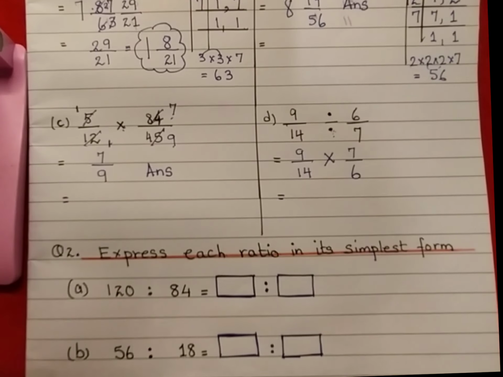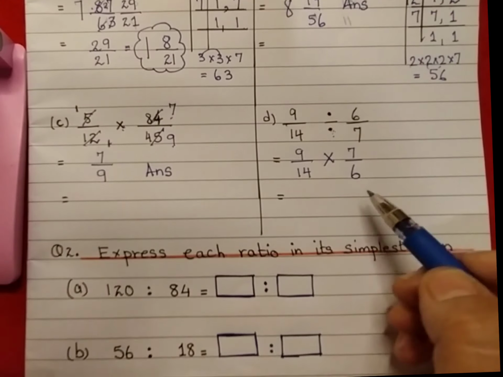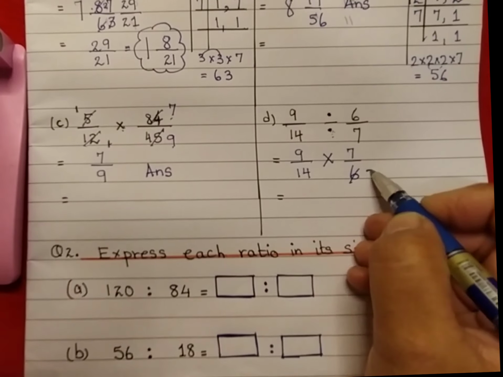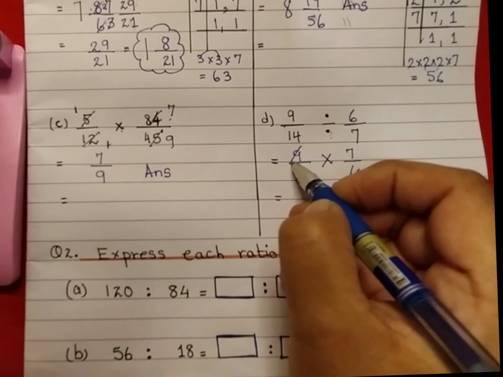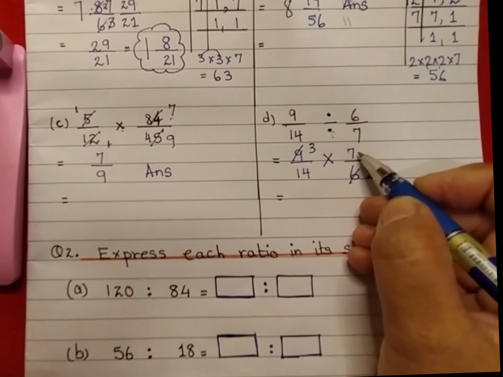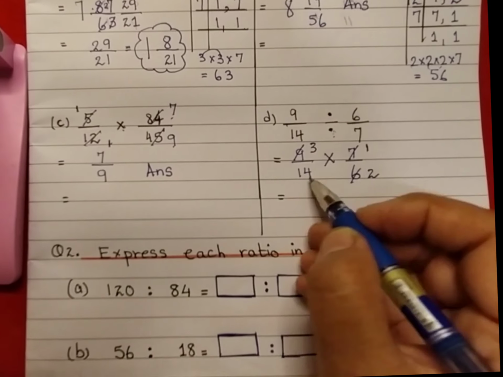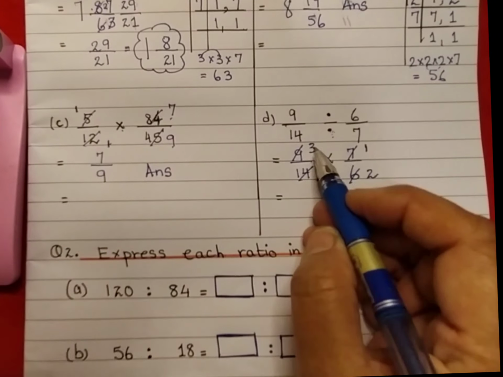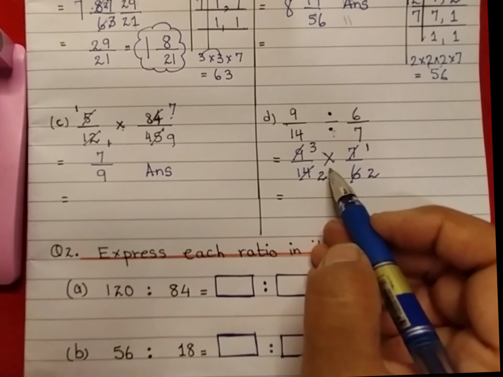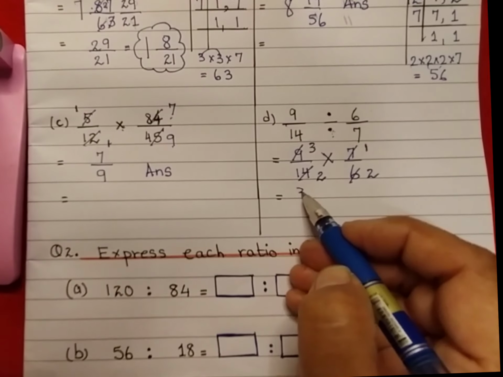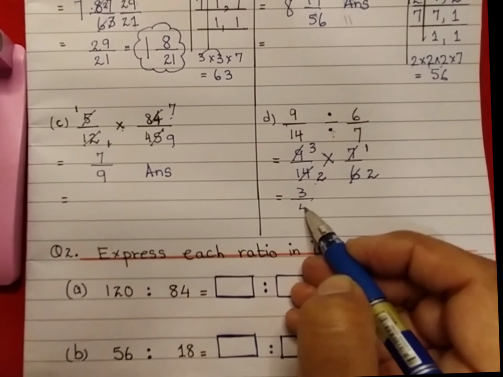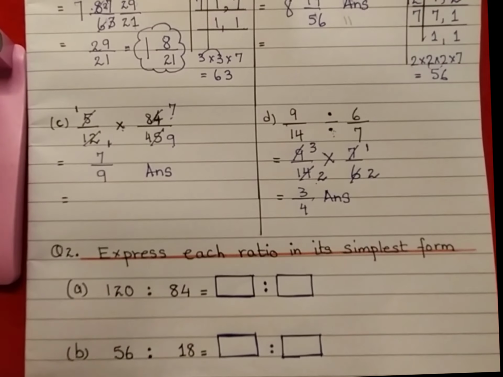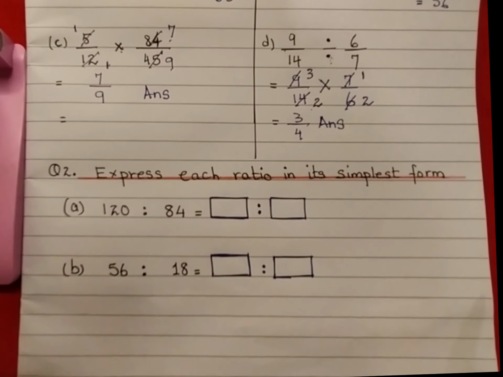Let's do the cancellation now. I feel I can cancel it this way. So let's give it a try. 3 times 2 gives us 6. 3 times 3 gives us 9. 7 times 1 gives us 7. 7 times 2 gives us 14. So what are we left with? What's a sign in the middle? A multiplication sign. 3 ones are 3. 2 twos are 4. So this is going to be our final answer. Moving on to the second question.